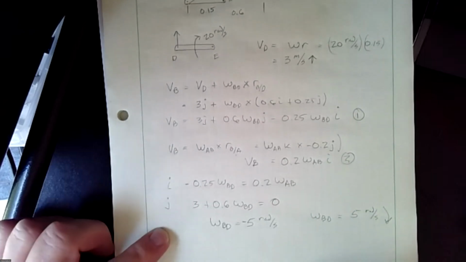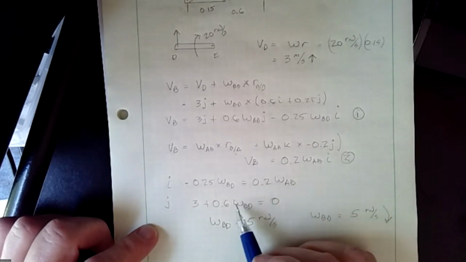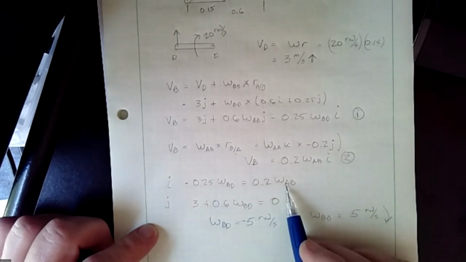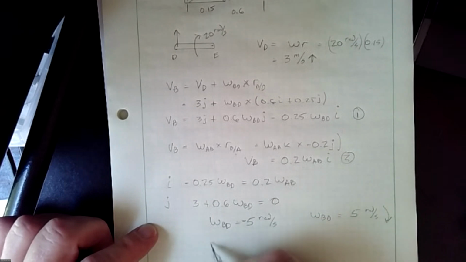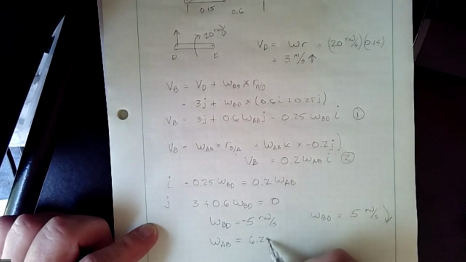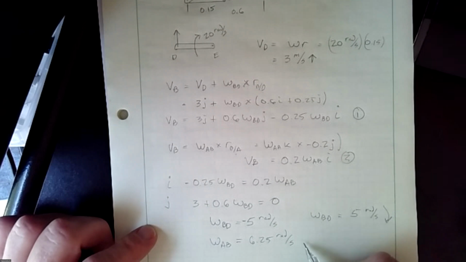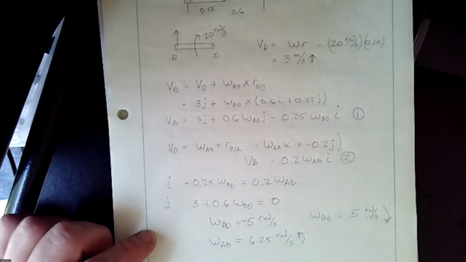If we go back and plug that in up here, we can see that that's going to cancel the negative and we're going to get an omega AB, and that's going to be a positive value of 6.25 radians per second. Okay, and so that's going to be going the other way.